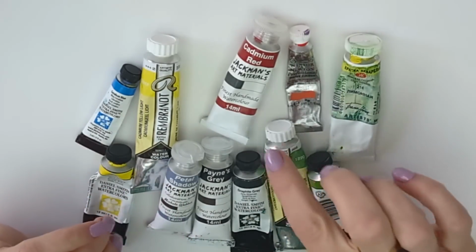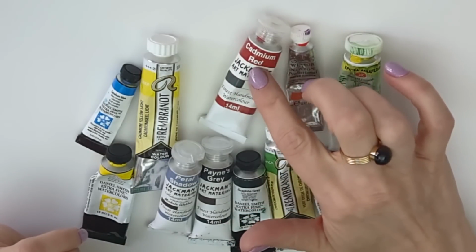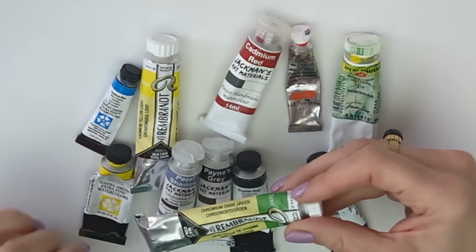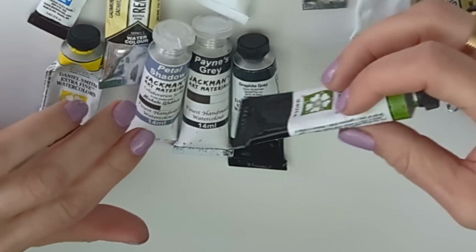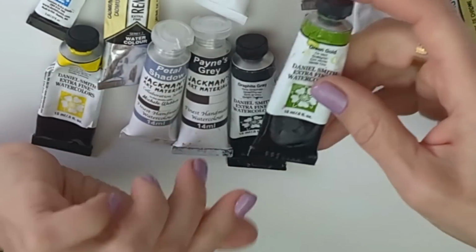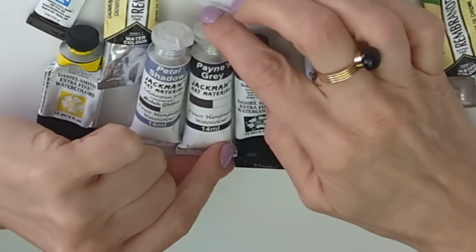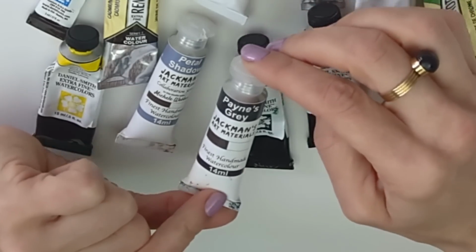So what do I mean? Here we've got cadmium red, so we can see a little bit about the science of how this red is made. Another one that's quite sciencey, I have chrome oxide green. This is telling us how this green pigment is made. Next, I have commonly used names. So here we have green gold from Daniel Smith. Now, green gold is a common colour across most ranges, as is Payne's grey, but that doesn't mean they're the same pigments because these are mixed pigment colours.